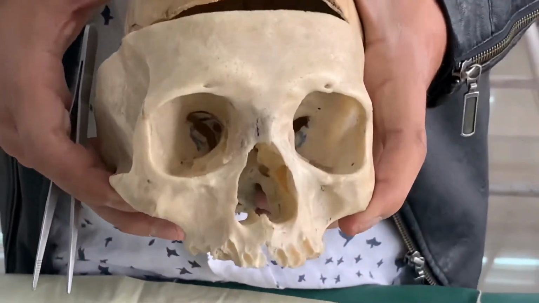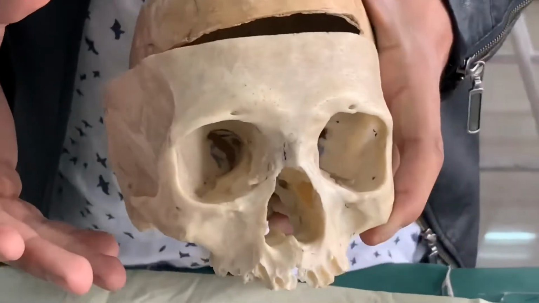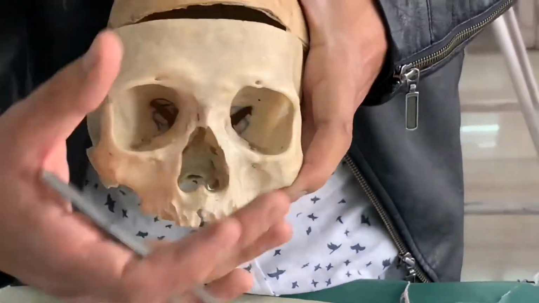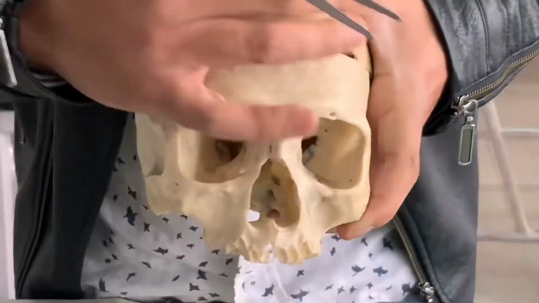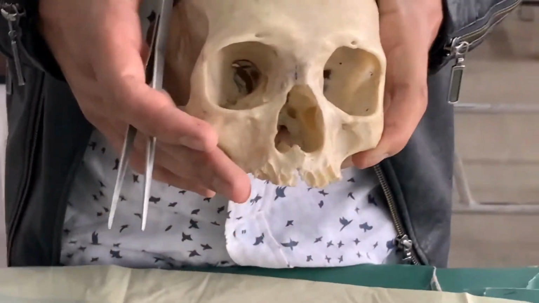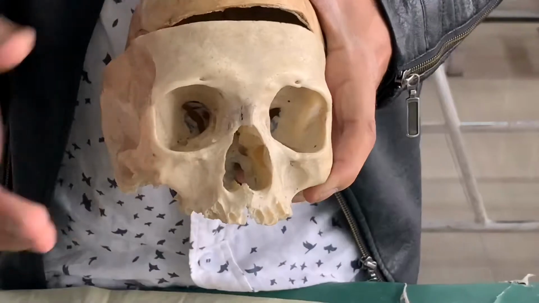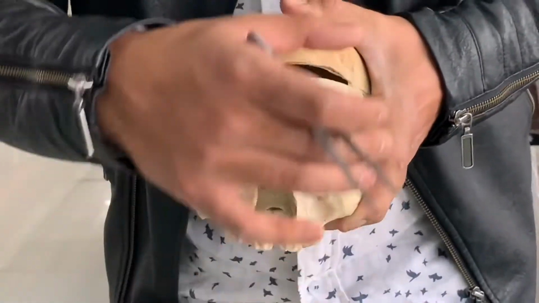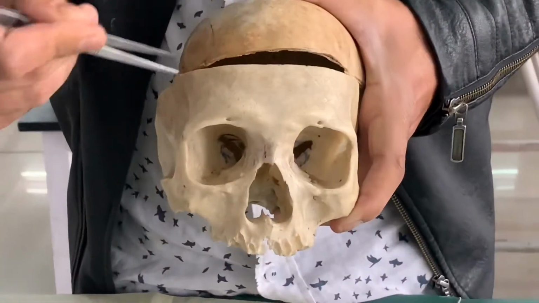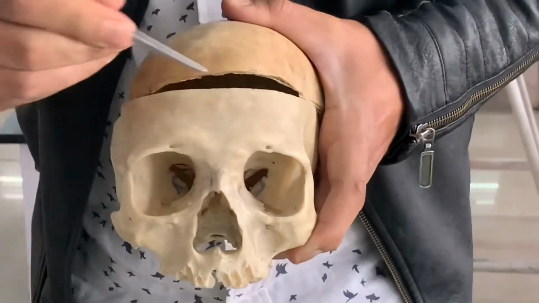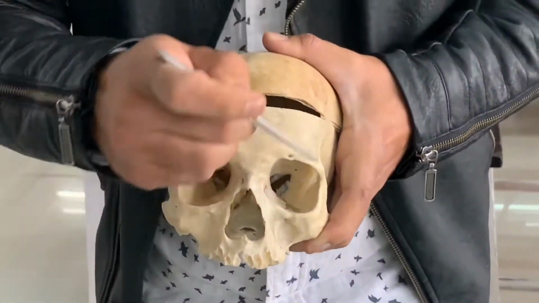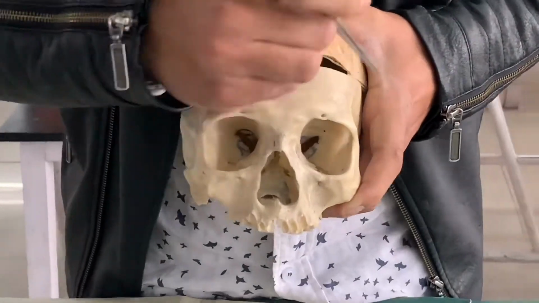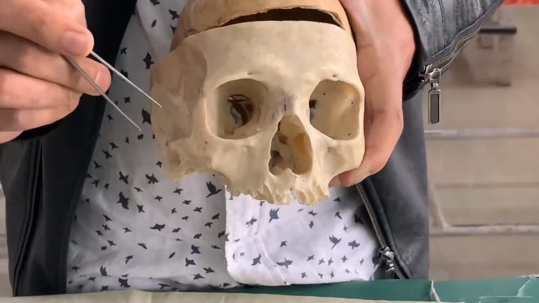Now, the definition part. Norma Frontalis: when we observe the skull from the anterior aspect, what we see from the anterior aspect is the Norma Frontalis. Now, what is its shape? It is oval in shape, and it is wider above than below. So the shape of this Norma Frontalis is oval, wider above and narrower below.